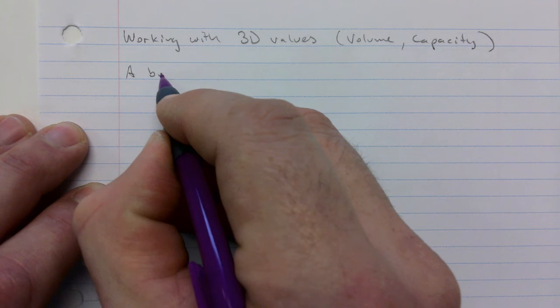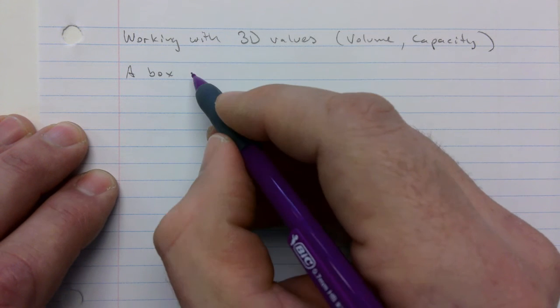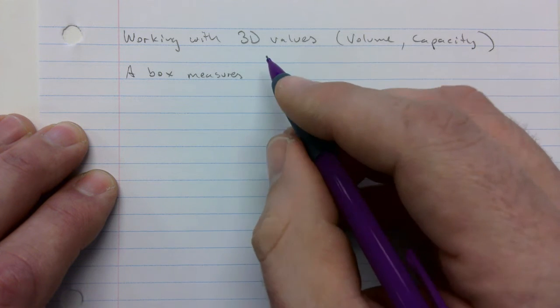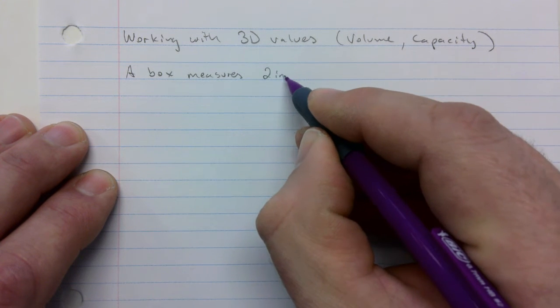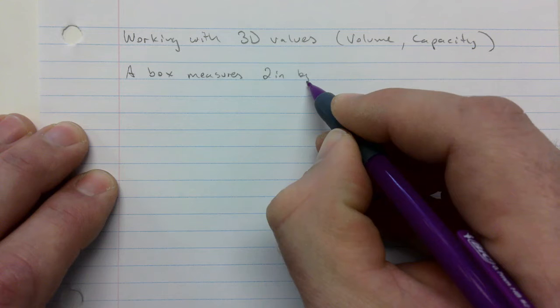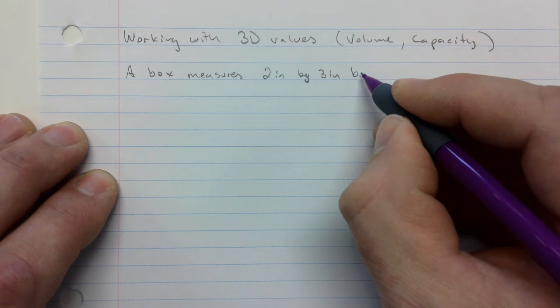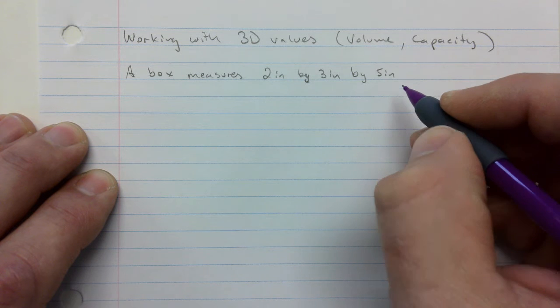A box measures 2 inches by 3 inches by 5 inches.